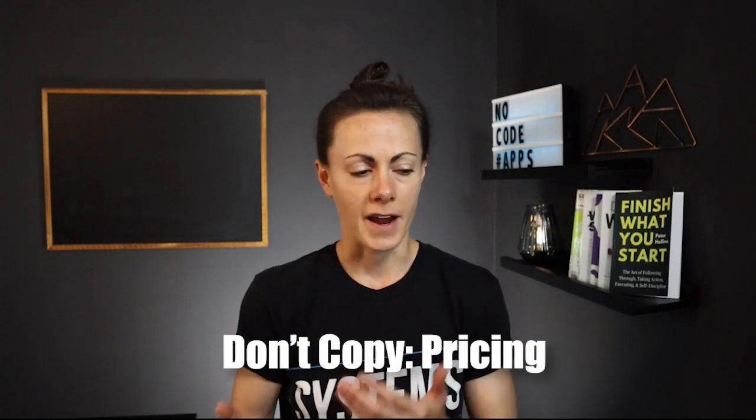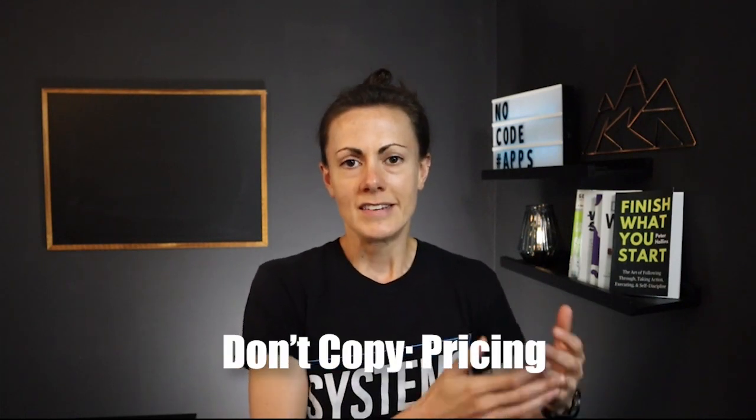The second way I don't want you to copy other apps is just on pricing. I don't want you to look at another app, see what their pricing is, and say, well, I'm going to offer something similar and I'm going to price myself a little bit lower, or I'm just going to copy their pricing exactly. You might think that you're pulling a fast one on them because you're going to get everyone who thinks they're just a little too expensive, and that's just not really the way it works.